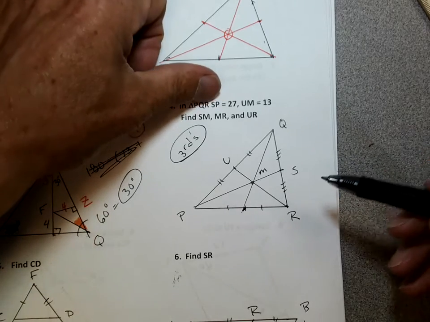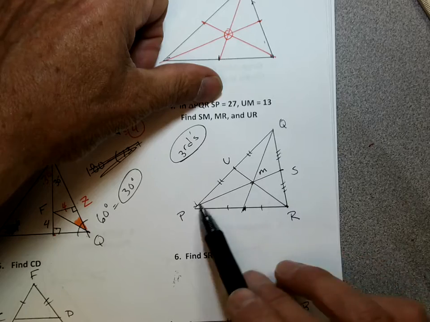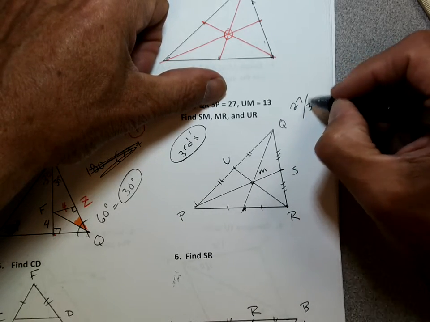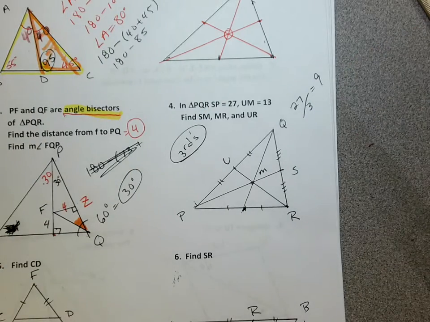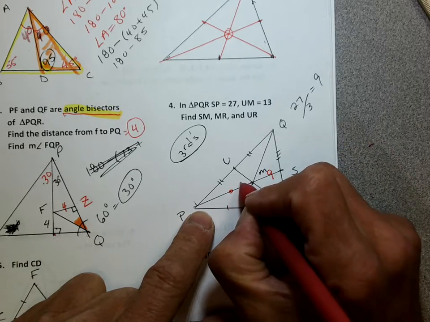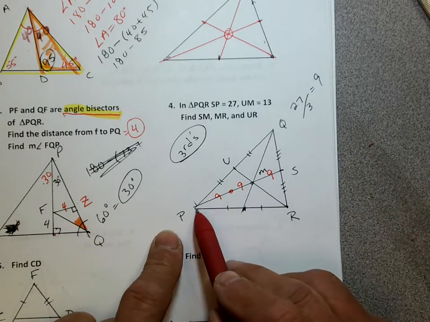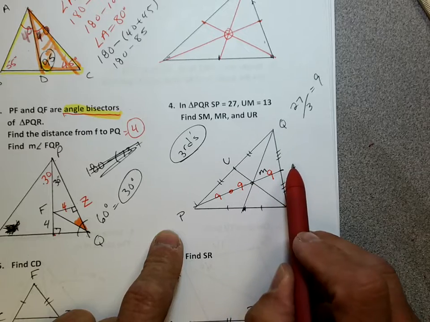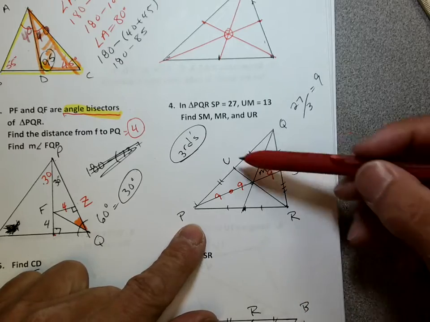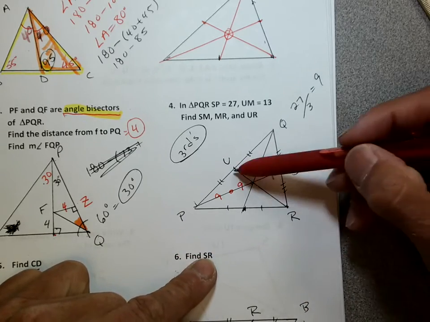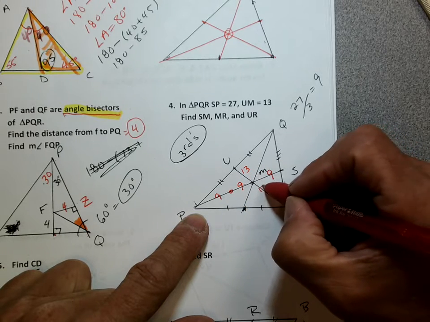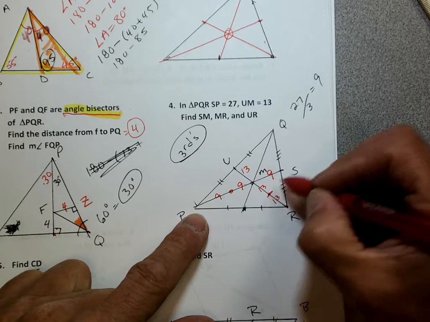So first of all, SP. SP is 27. All the way across is 27. So let's take 27, divide that by 3 is 9. So I'm going to make each piece of SP a 9, another 9, and another 9. So this is really going to be 18, and that's 9, right? So it divides into thirds. UM is 13, right? So that means this is going to be another 13 and another 13. Does that make sense how I'm doing this?